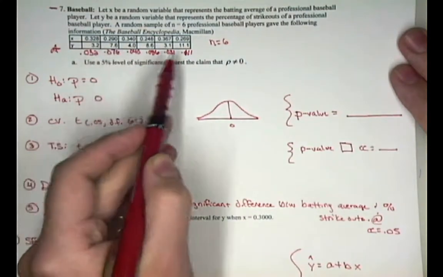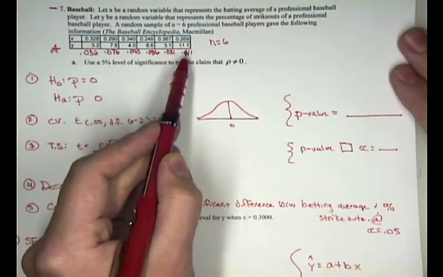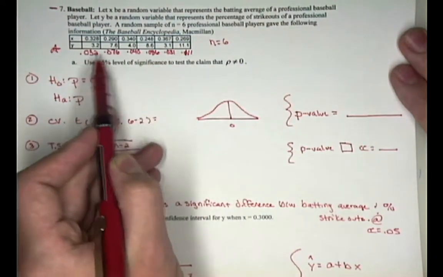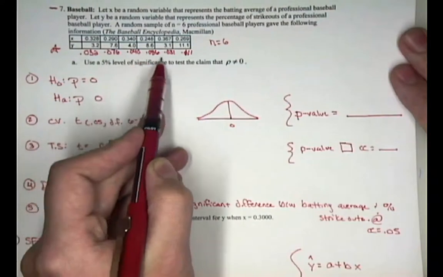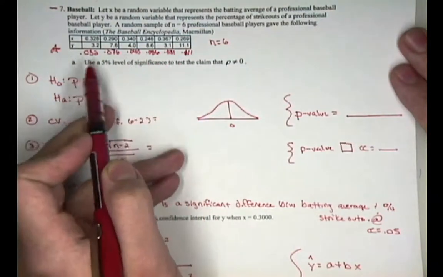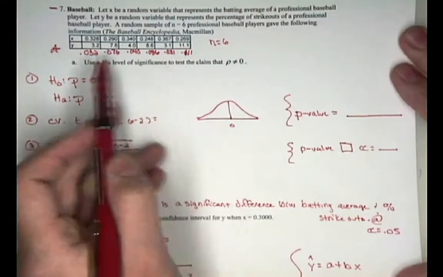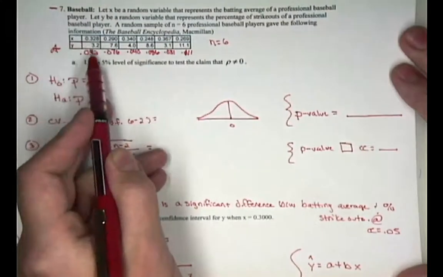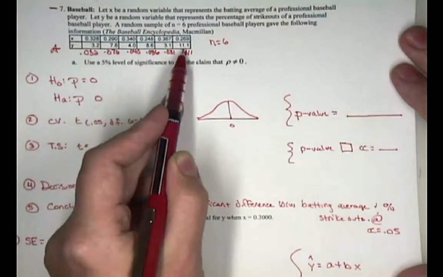Because we like to calculate in decimals and communicate in percentages, I've converted these to decimals. That's the first thing I did. The second thing I did was enter the x into list 1 in my calculator and my y into list 2.